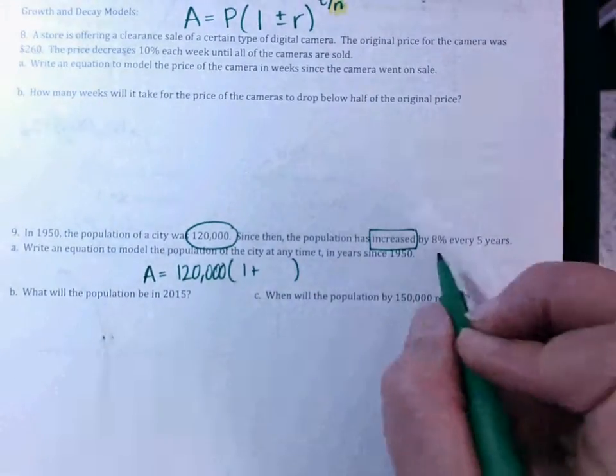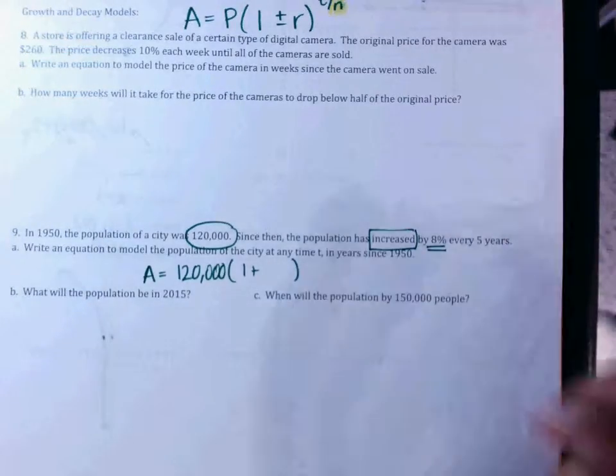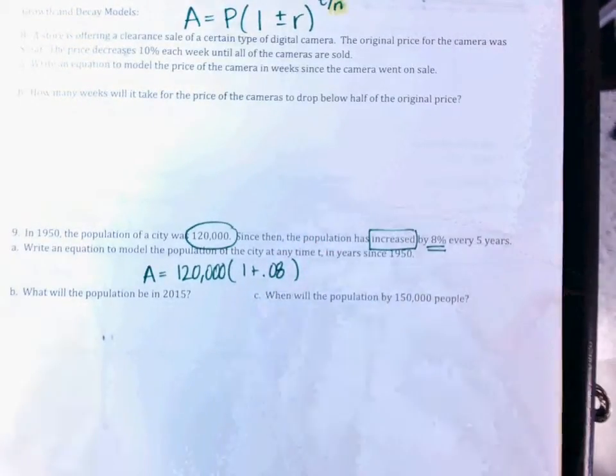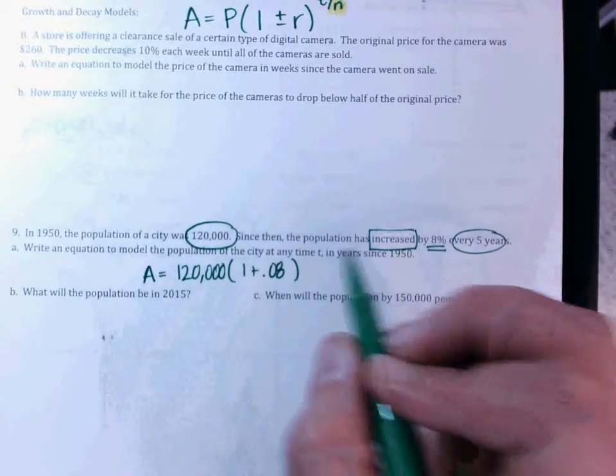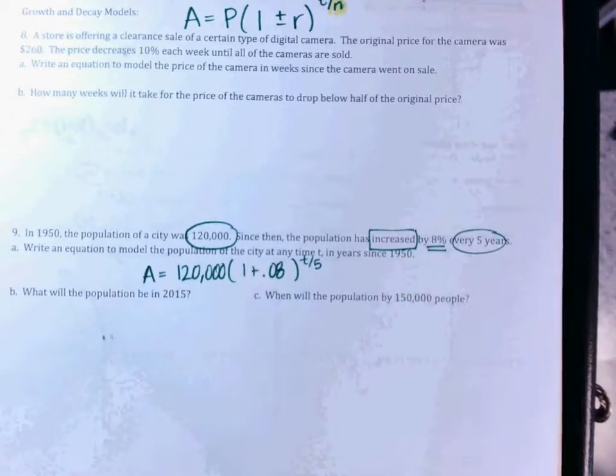And then if it's 8%, what is that as a decimal? Okay, then it would normally be up to the T if it's going up by 8% each year. It's not going up each year, it's going up every 5 years, so I'll put T over 5. Then in part B it says, what will be the population in 2015?